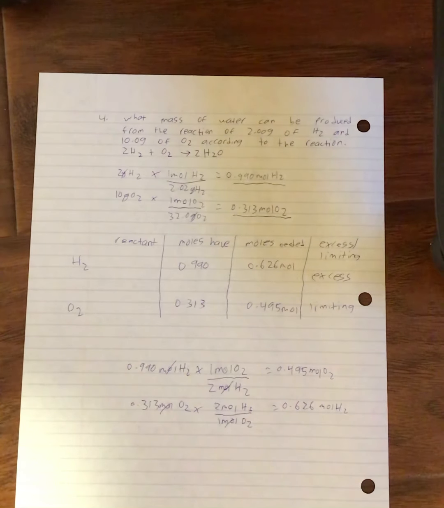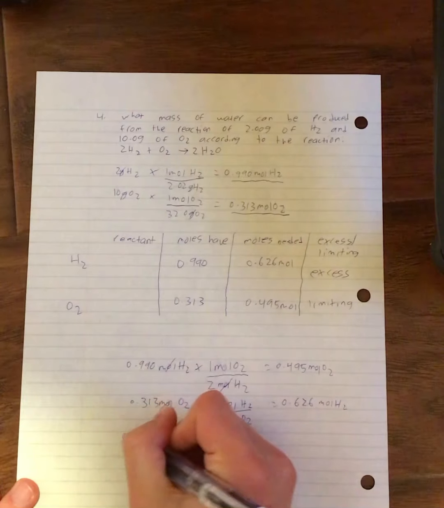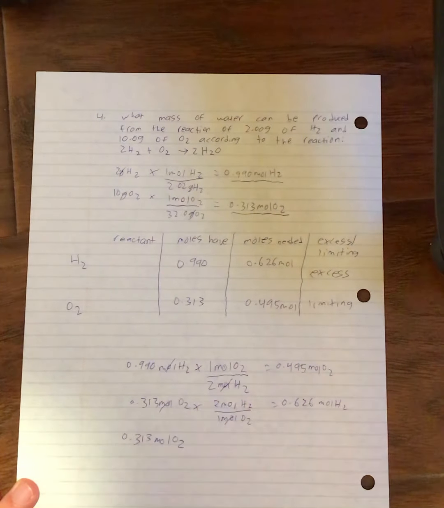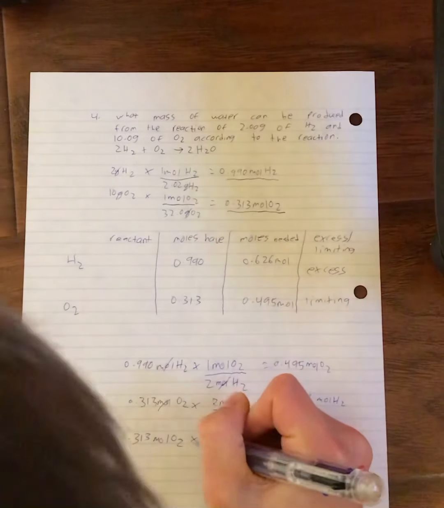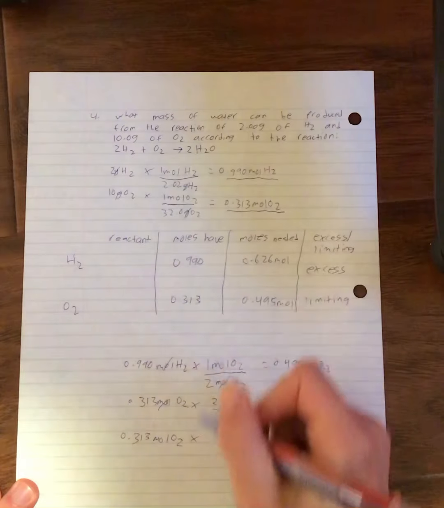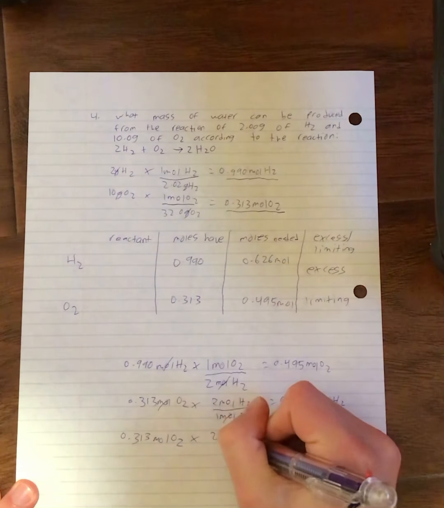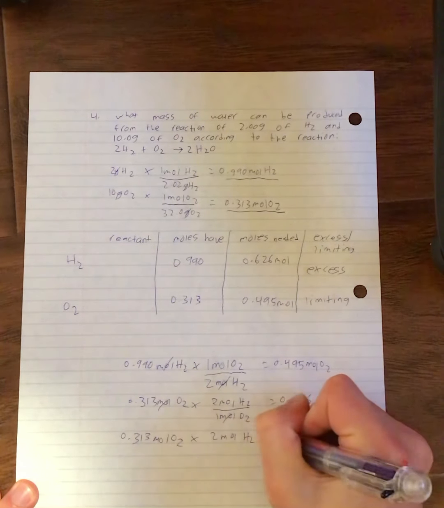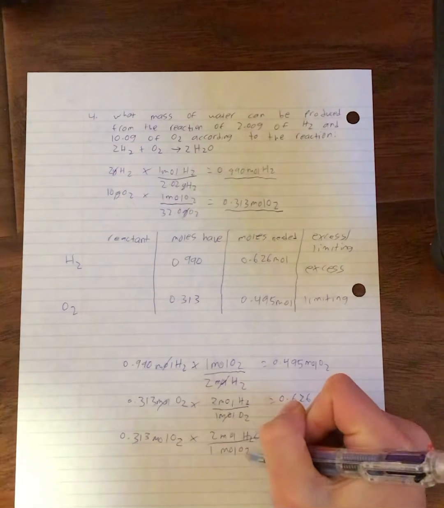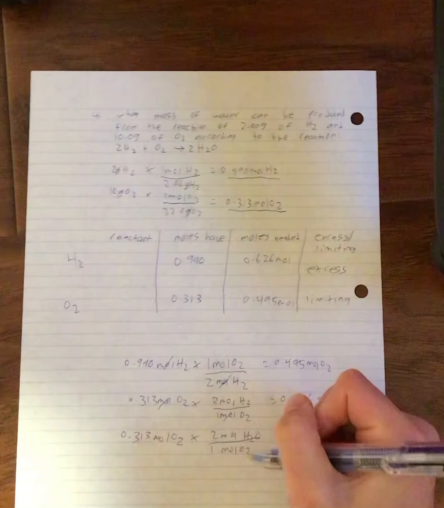So in the actual problem, we're gonna have to be using the amount of moles of oxygen. So we have 0.313 moles of O2. And then if we look at the reaction, coefficient of water is 2, coefficient of oxygen is 1. So we know we have 2 moles of H2O reacting with 1 mole of O2. So that should give us moles of water.